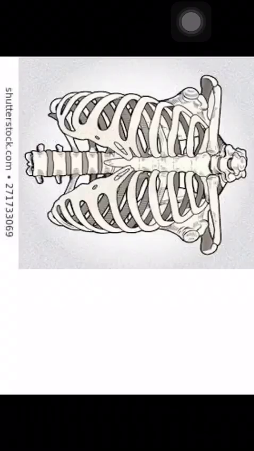The next is the rib cage, and this rib cage protects two organs of our body, the heart and the lungs. The rib cage is formed by 12 pairs of bow-shaped bones called the ribs.